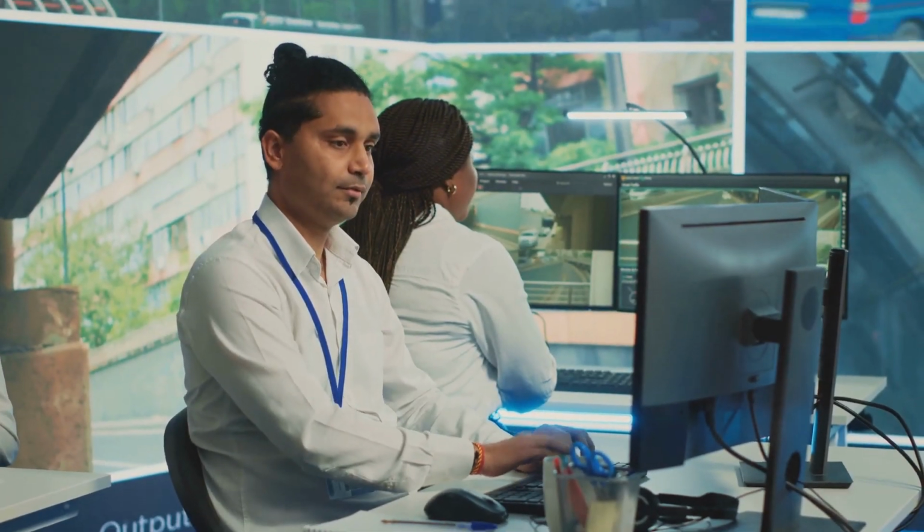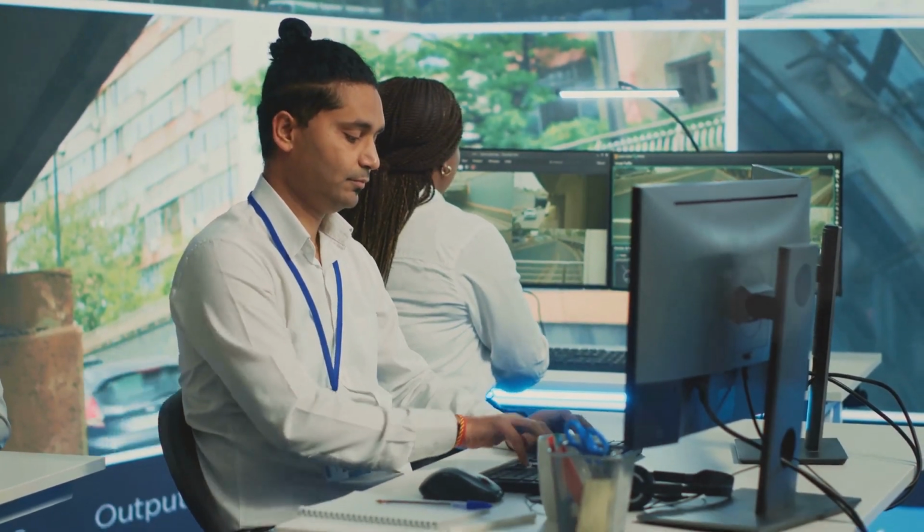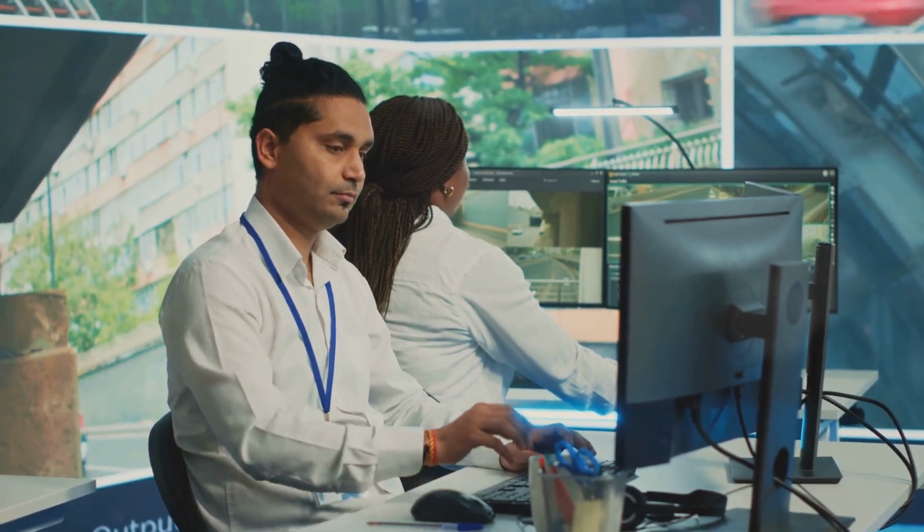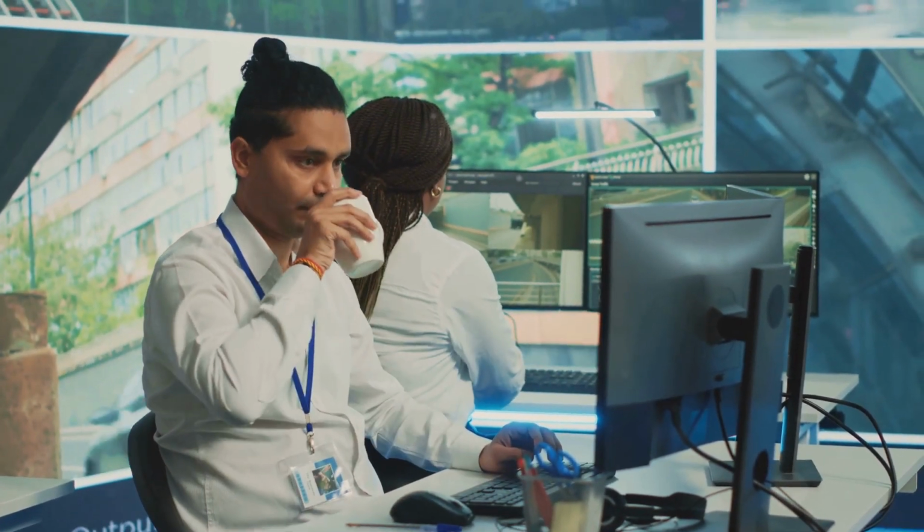Whether you choose to pursue a career as a security analyst, penetration tester, incident responder, or any other role within the vast realm of cybersecurity, the foundation you've built will serve you well. Embrace the challenges ahead, never stop learning, and always strive to make a positive impact on the world.